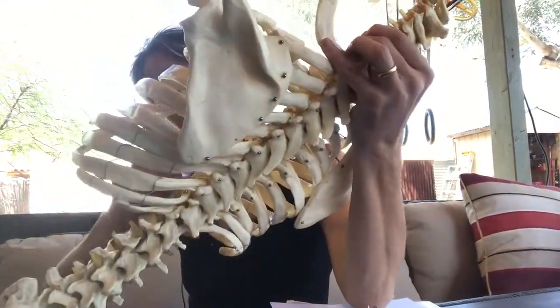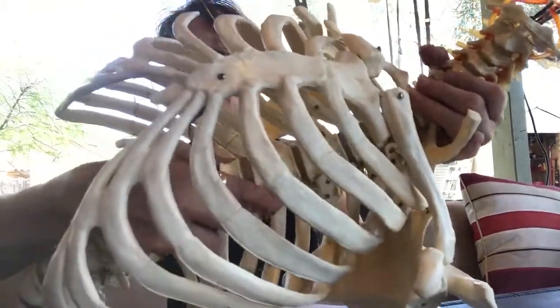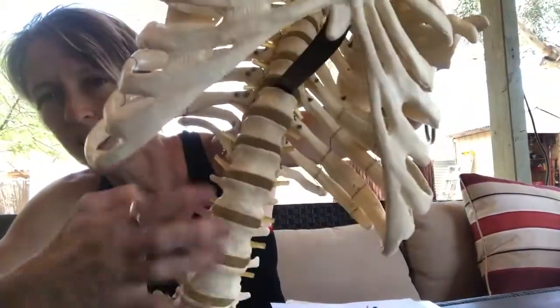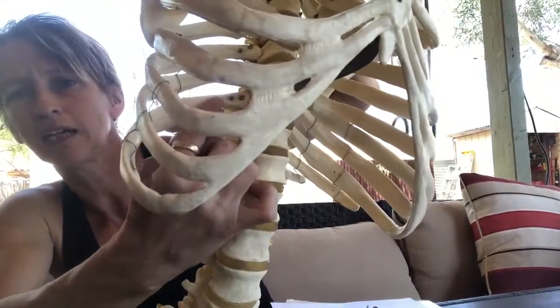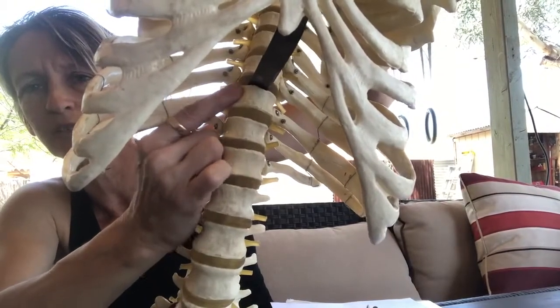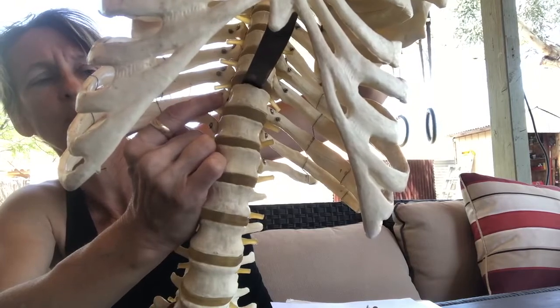Other features of the thoracic spine are the facets for the rib articulation. We haven't talked about the parts of the rib, but let's throw that in here because it's part of this video. The head of the rib articulates with the body of the vertebra. On the vertebral end of each rib is a part called the head.